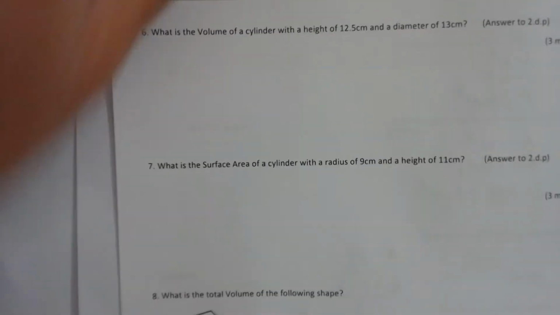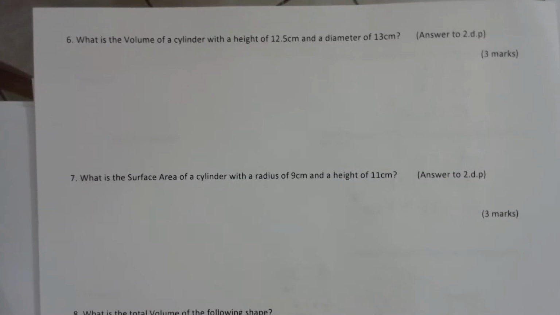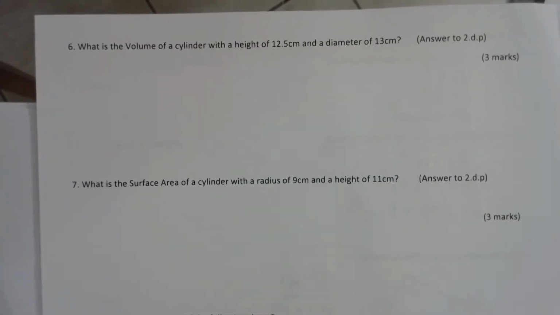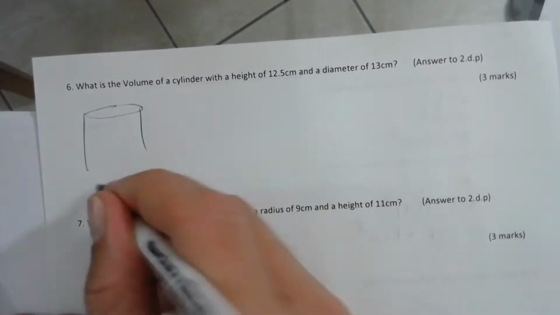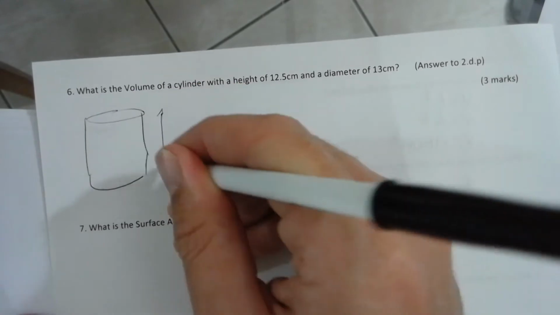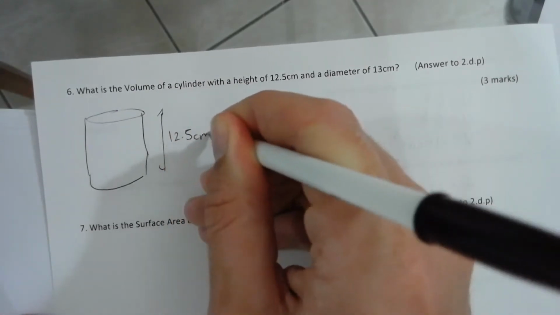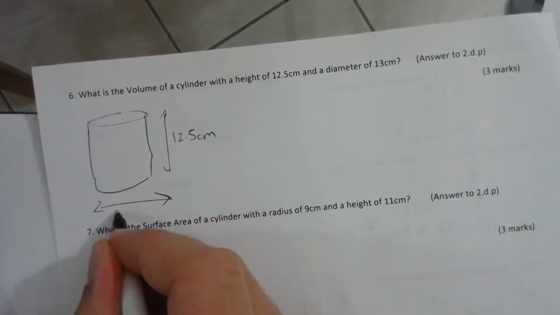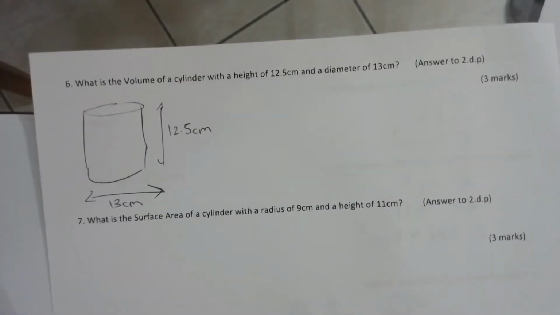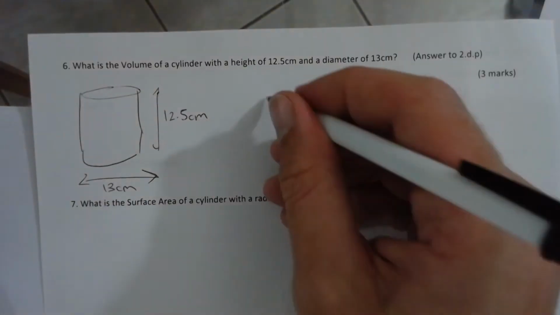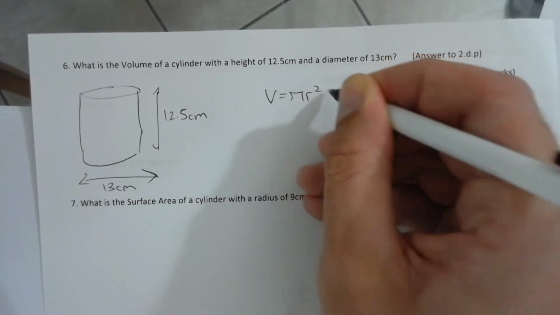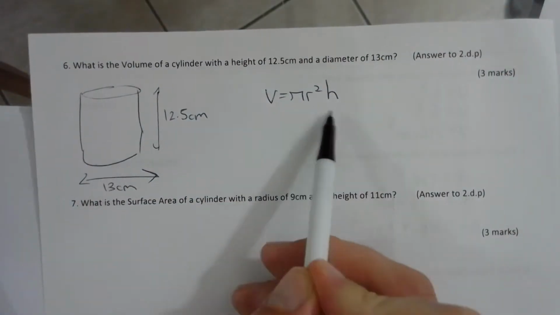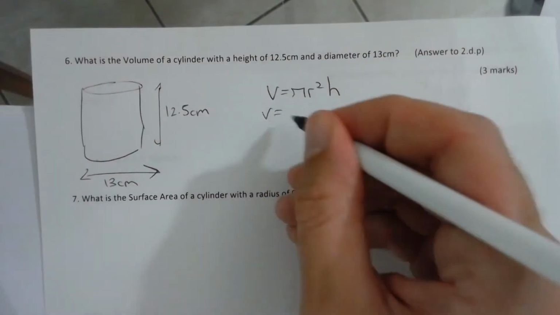Next page. Number 6. What is the volume of a cylinder with a height of 12.5 and a diameter of 13? Again, sometimes it makes it easier to draw. Well, a height of 12.5 makes that 12.5 centimeters, and a diameter of 13 is there. Now, the volume of a cylinder is base times height. Base is a circle, height is h, so we substitute in.